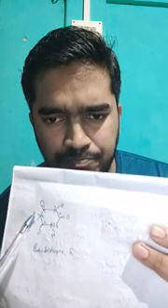This is the core structure, and if we number it, this is position 1, 2, 3, 4, 5 and 6. All the derivatives are generally obtained by substitution at position 5. Replacing these two hydrogen atoms with aryl or alkyl groups gives the different types of barbiturates. The rest we are going to do in the classification. In the SAR, we are going to discuss what type of substitution will give what type of activity.